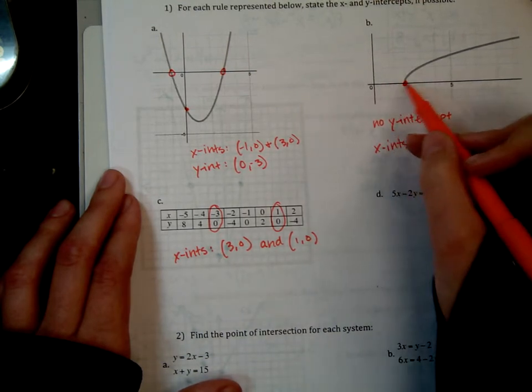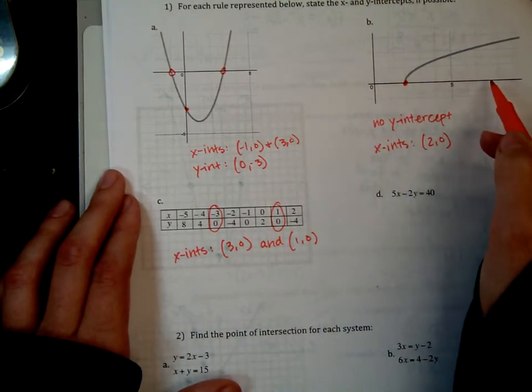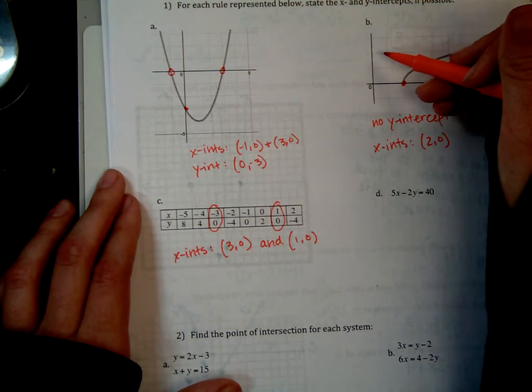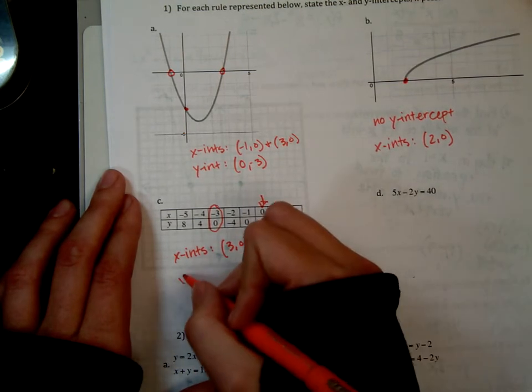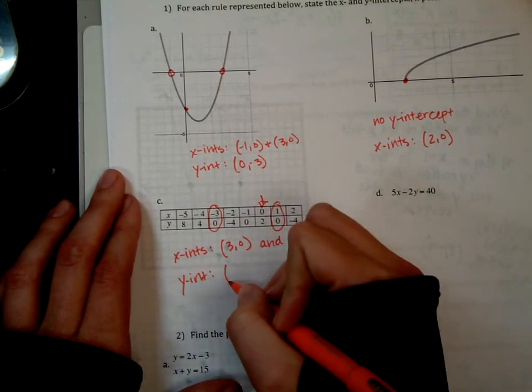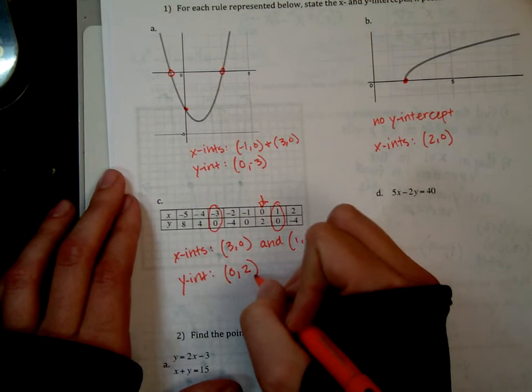I know that the x-intercepts, or sorry, the y-intercept is when x equals 0. So x equals 0 right here. So that's 0, 2 is the y-intercept.